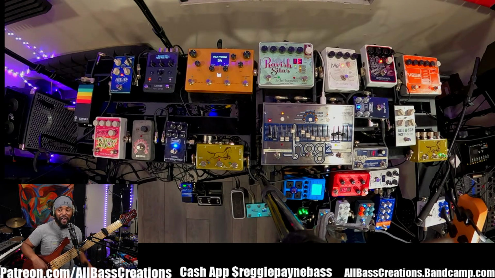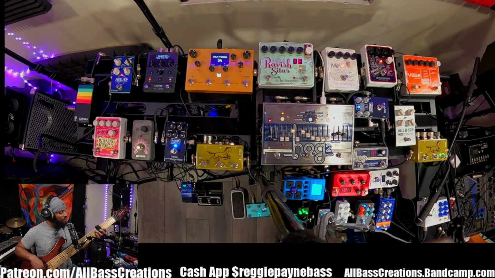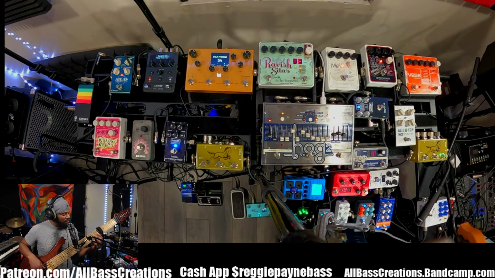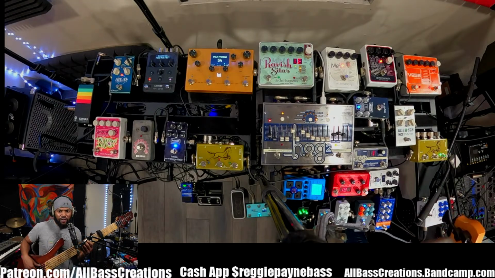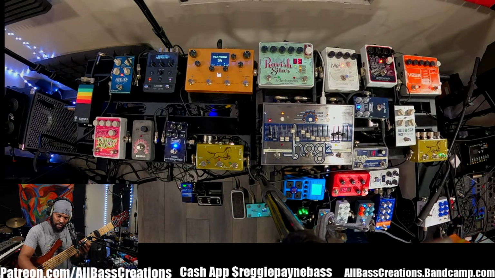Oh, that's just a reaction to something, to this fret rep. Like muting it at the end. It's like gliding up. That's crazy. But yeah, you can get some really killer sounds with this thing. Definitely, I would not sleep on it.